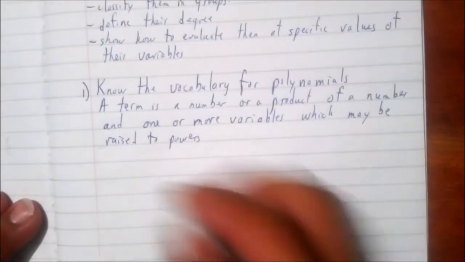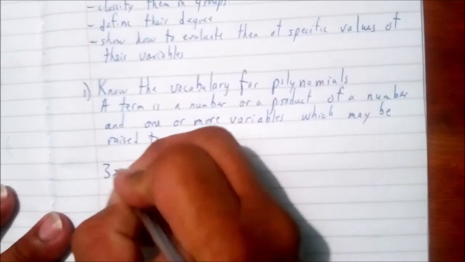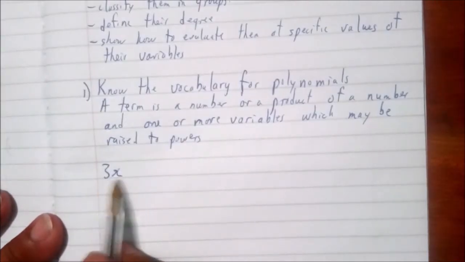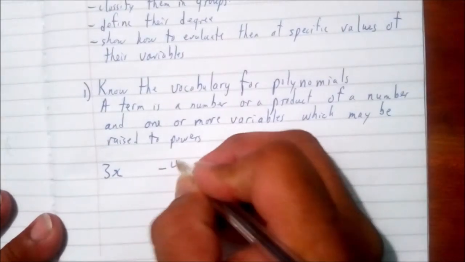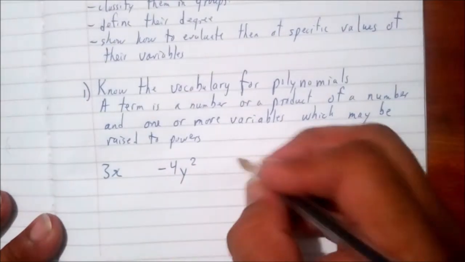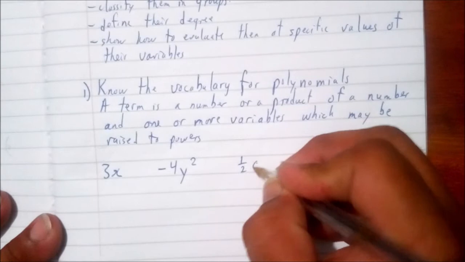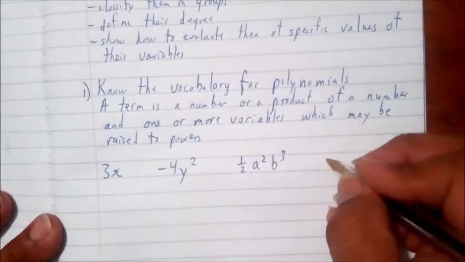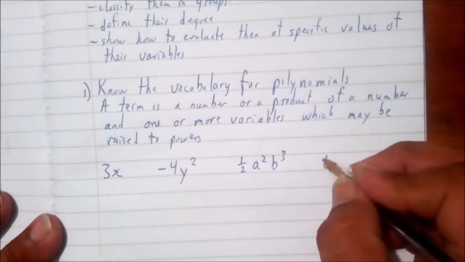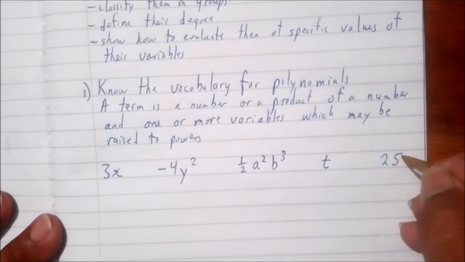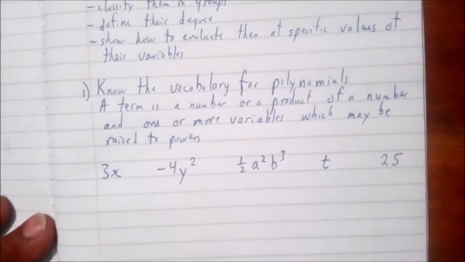So this is a term, 3x. That's a term, a number and a variable, and they're multiplied. The power of x is the power of 1. Negative 4y squared, again a term, 1/2 a squared b cubed. t by itself, there's a value of 1 in front, and 25. Okay, those are all terms there.